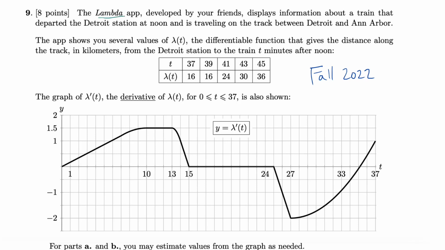The Lambda app developed by your friends is displaying information about a train that's departing the Detroit station at noon, and it's traveling on the track between Detroit and Ann Arbor. So we have something like this going on. Maybe this point is Detroit. We have Ann Arbor somewhere on the map. And we have a track extending from Detroit to Ann Arbor.